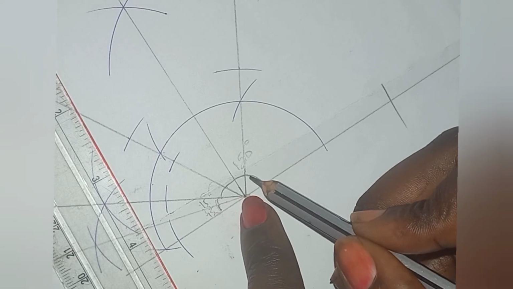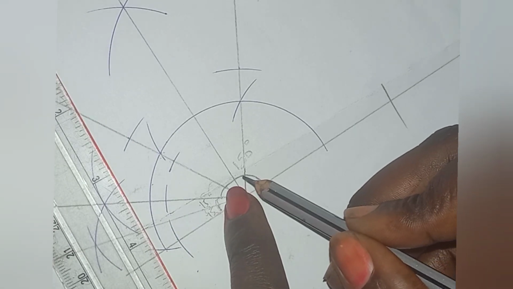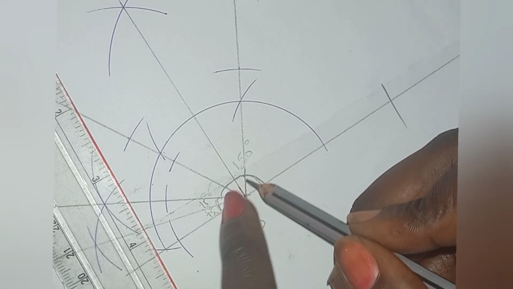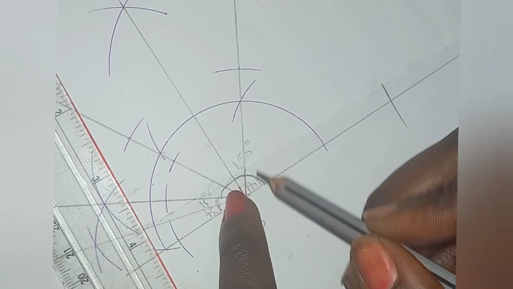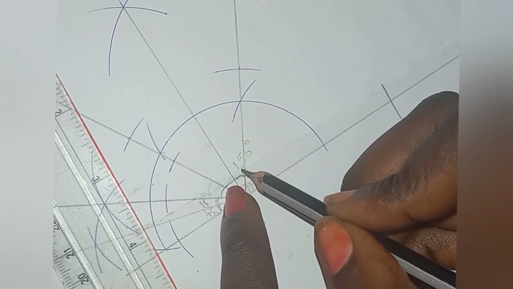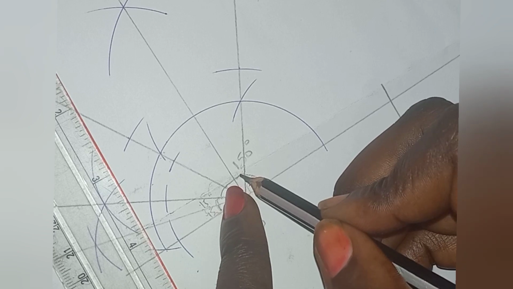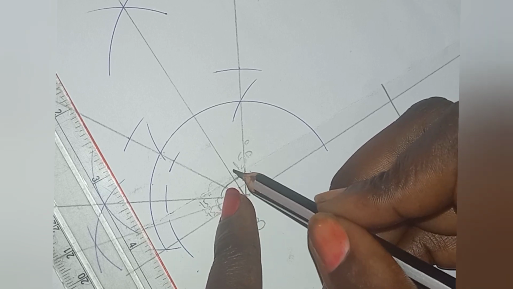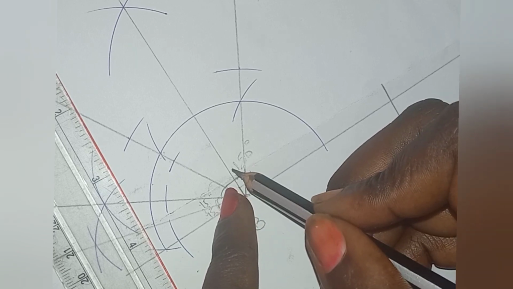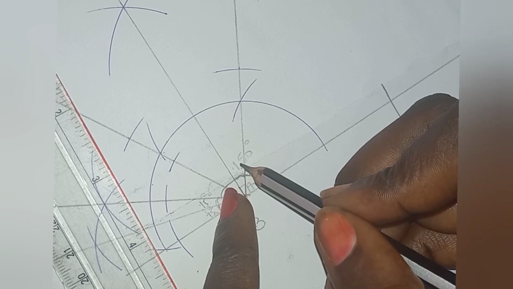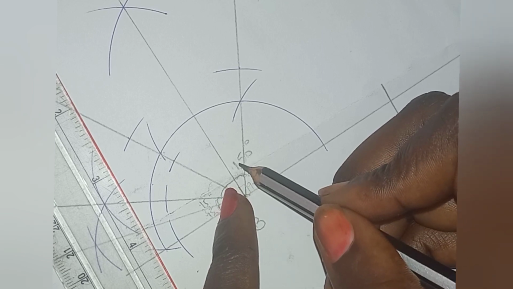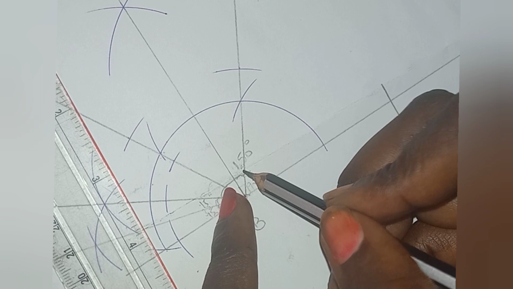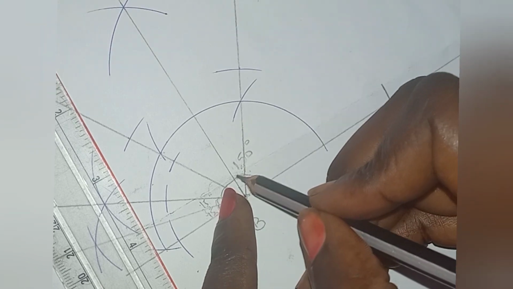The whole of this one will be 30, and if you take this 30 and add it to this 60, you'll have 90 degrees. This 30 here, you can bisect it into 15. When you bisect this angle 30, you'll get 15. So if you take this 15, which is this side, and add it to this 60, you will get 75. So you bisect this.